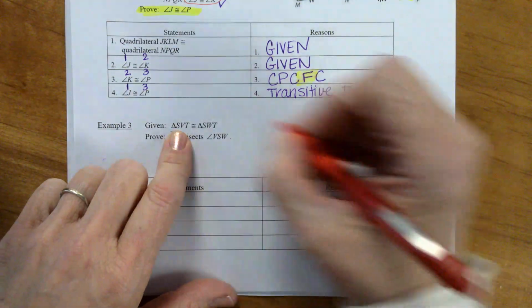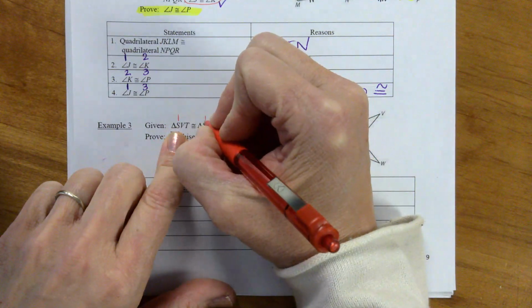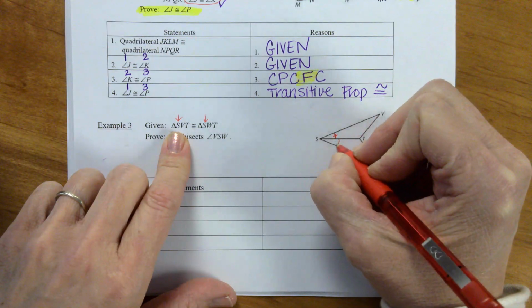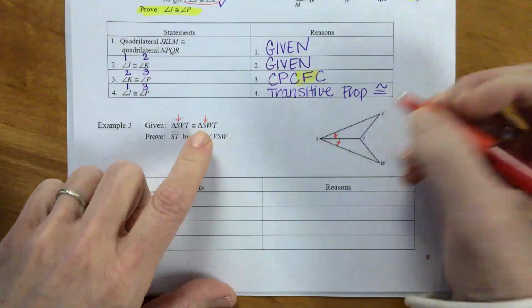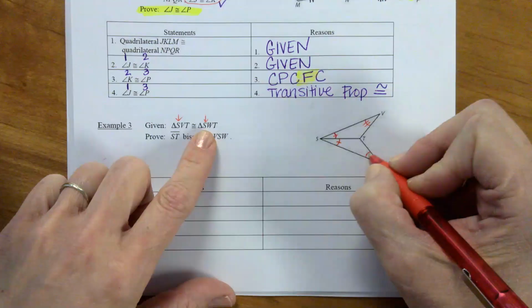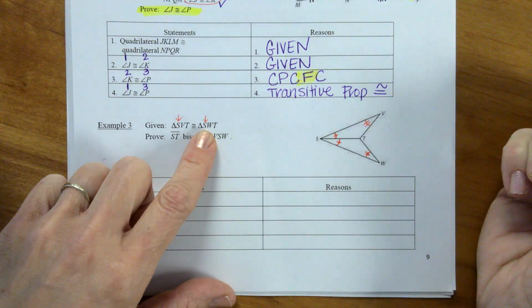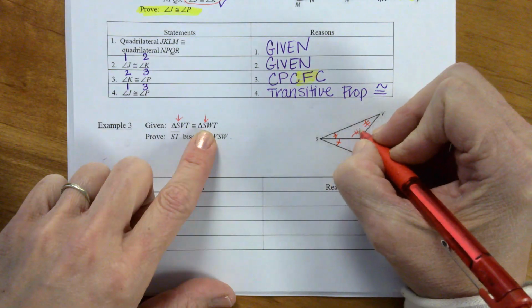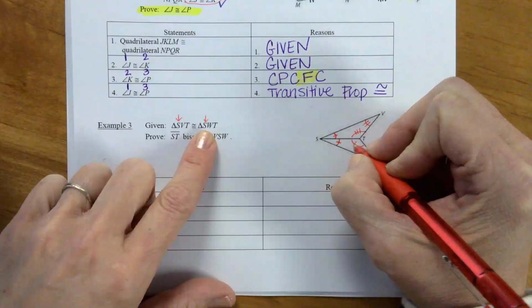So, right here, angle S is congruent to this other angle S. Angle V is congruent to angle W. And then angle T and this side of angle T are congruent.